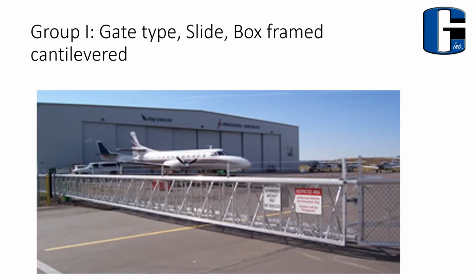Here's an example of a cantilever gate. This is a very wide opening. It's a box frame like I mentioned before, and you can see that box frame here. This gate has very wide box frame construction, all aluminum, it's completely cantilevered, nothing is touching the bottom of the ground.